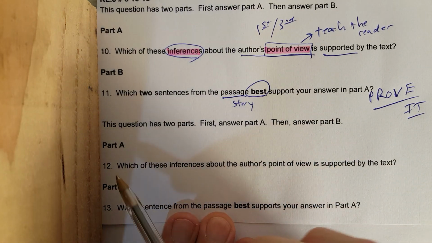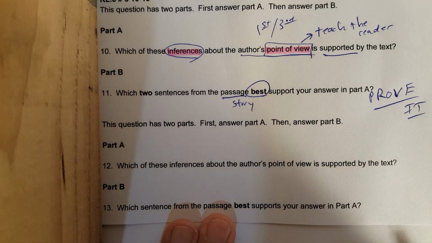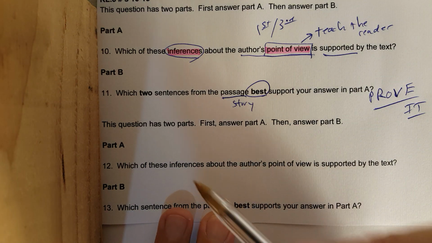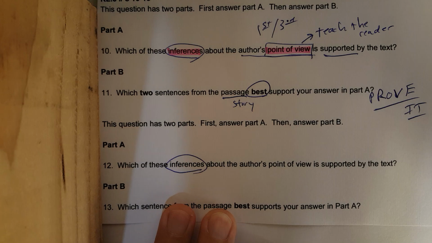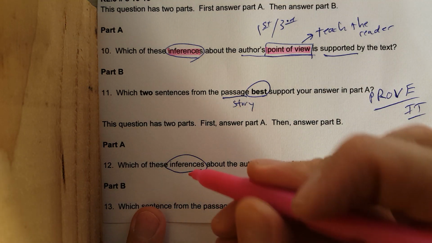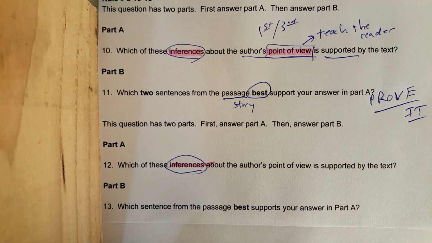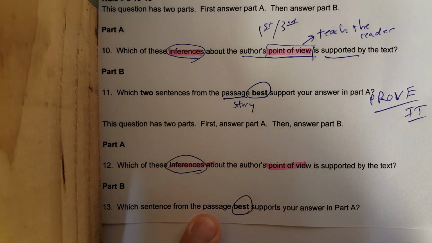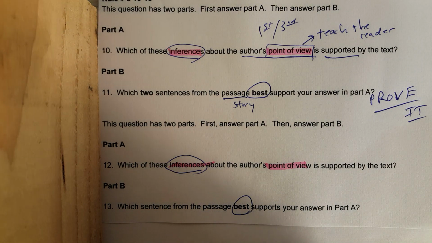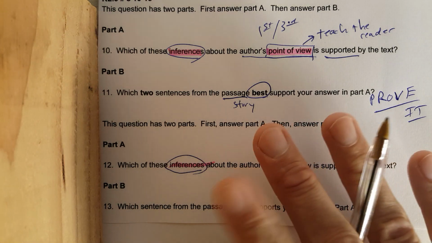Look at this one again. 12 and 13. Very similar. If you have A, then you have B. We see the word inference again. Which of these inferences about the author's point of view is supported by the text? 13, which sentence from the passage best supports your answer in Part A? So whatever you choose for 12, you have to prove it in 13. All right, we're at 11 minutes.